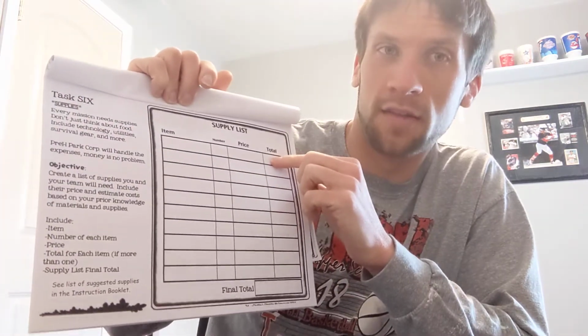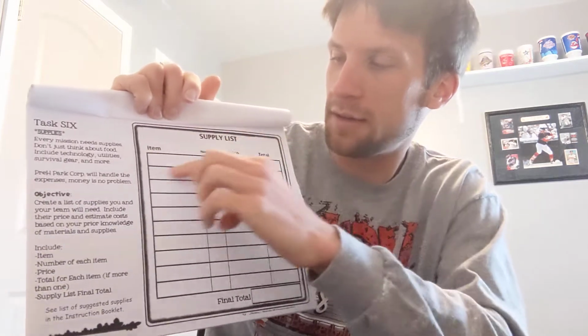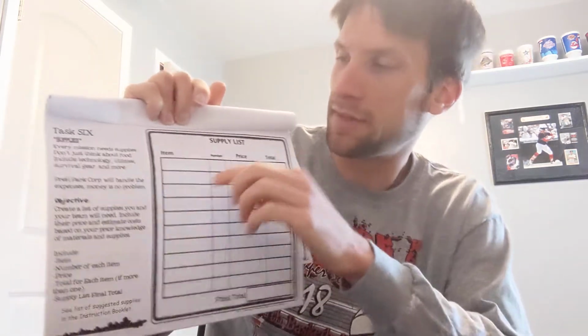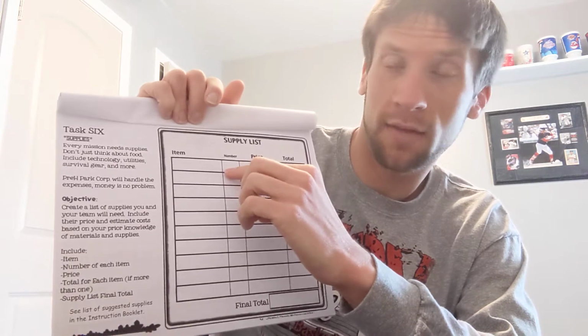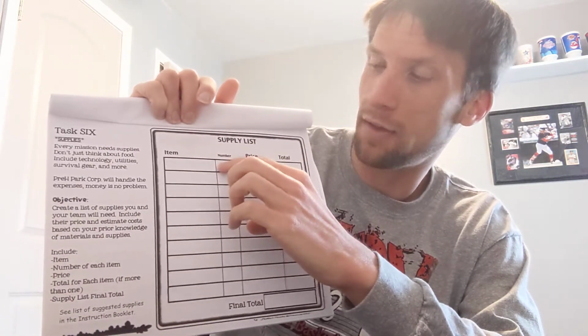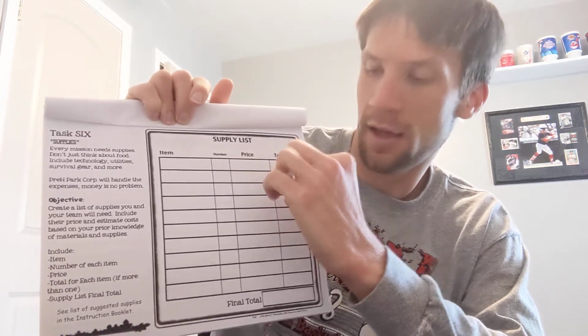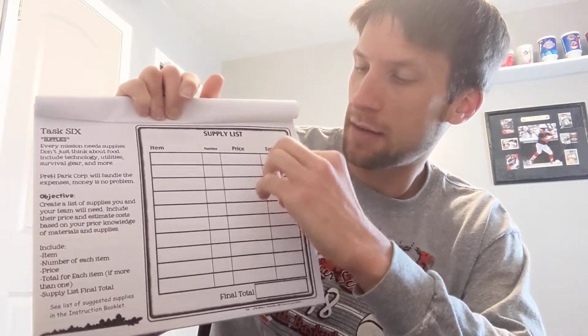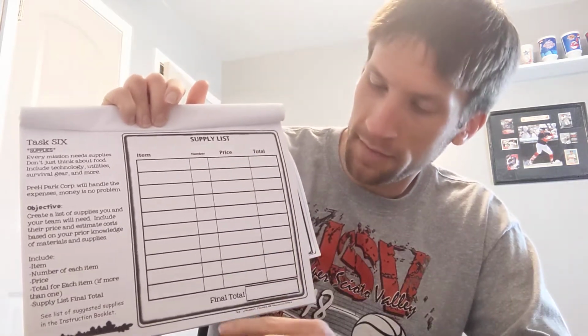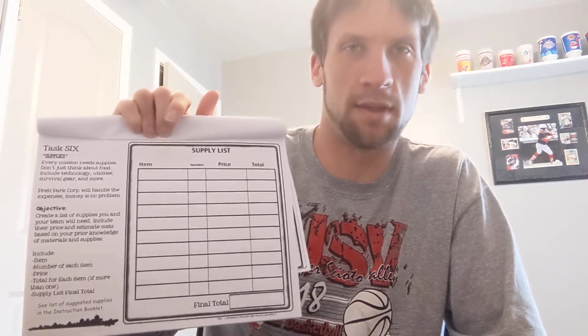Then the total. So you're gonna find the total amount of money it'll cost to buy every item that you have here. So you'll have your item, then you have how many of the items, then the price. So to find the total, you'll have to take this number and times it by whatever the price is to get your total. Then at the very end, you'll add up all of these totals to get your final total down here. Okay, so this is going to take a little bit of math work for you, but it's something that you can easily do with a calculator, and it should not be that hard.